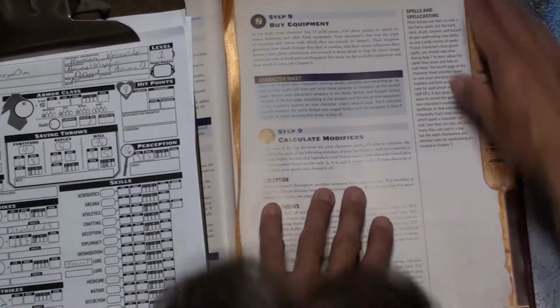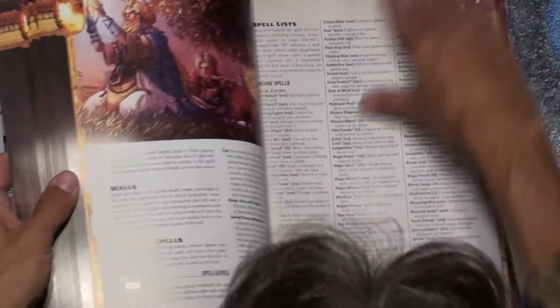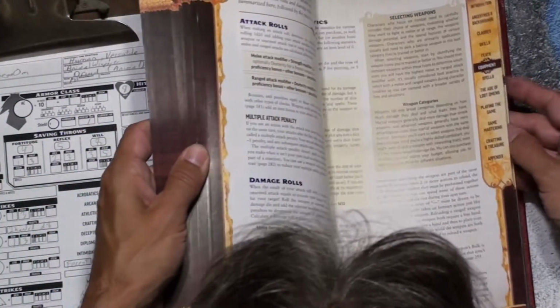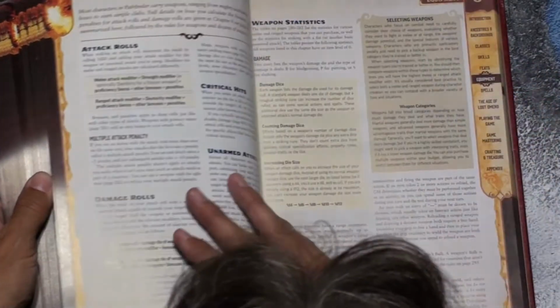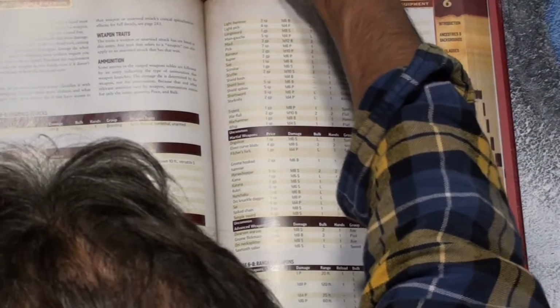Dagger. I think that was d4. I lost my page now. Dagger is d4, yeah.